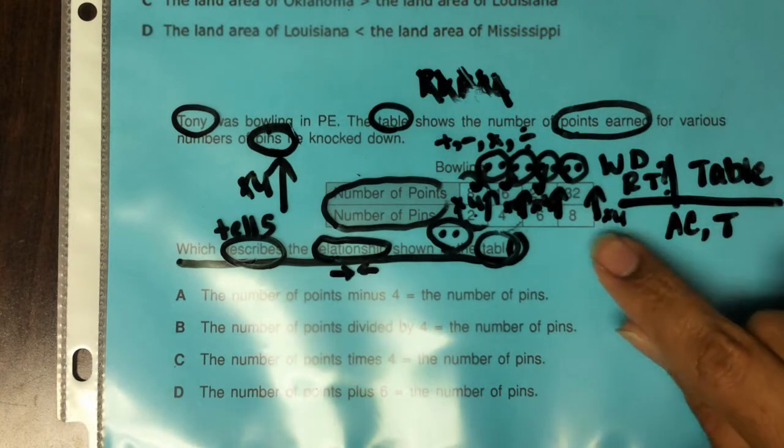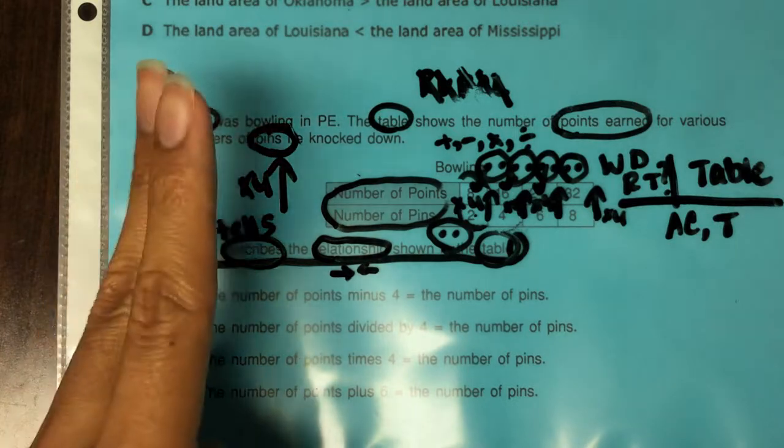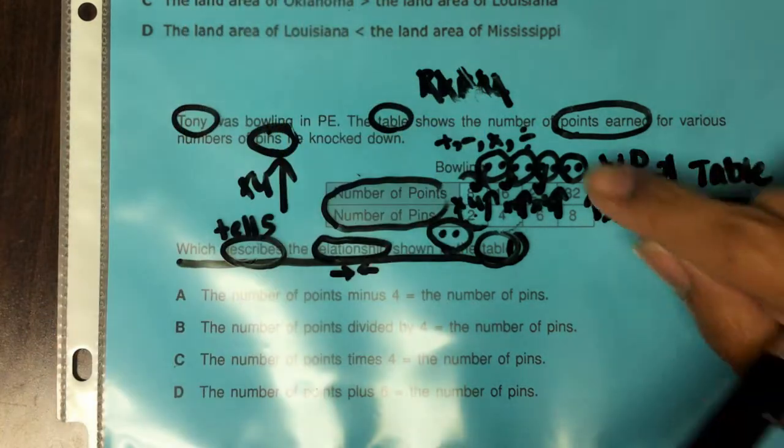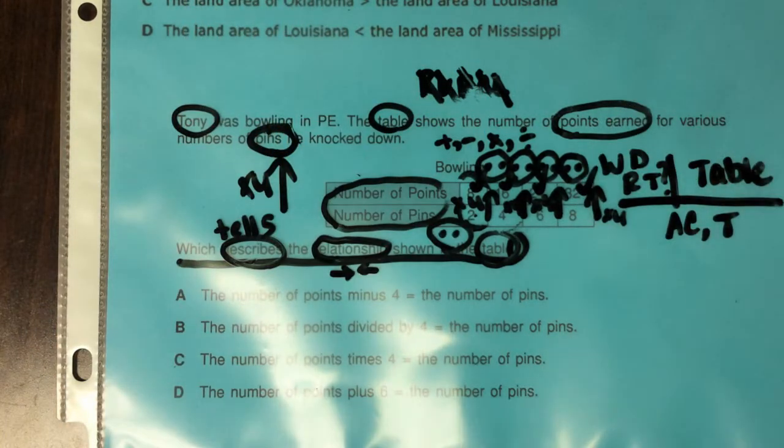We have to sing the 8 song until we have 4 fingers. We got 8, 16, 24, 32. Is that 32? Sure is. So we know that our relationship going up is times 4.